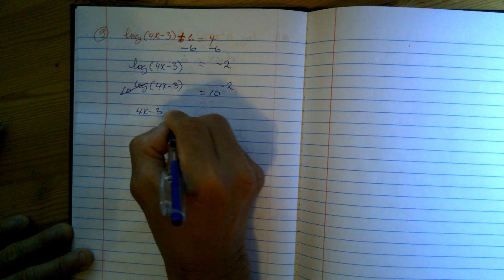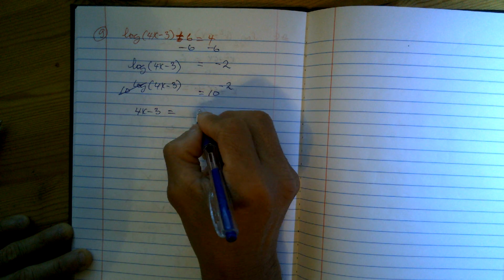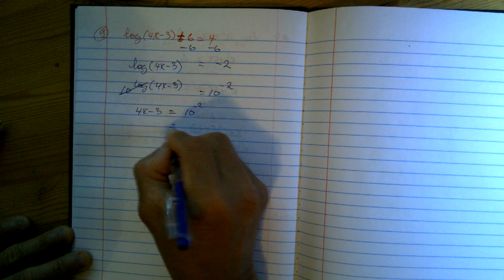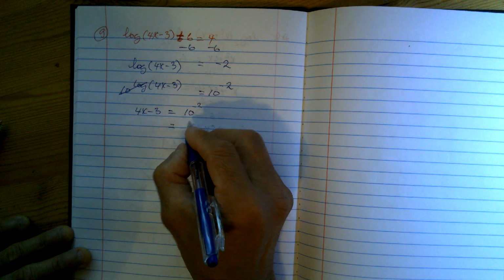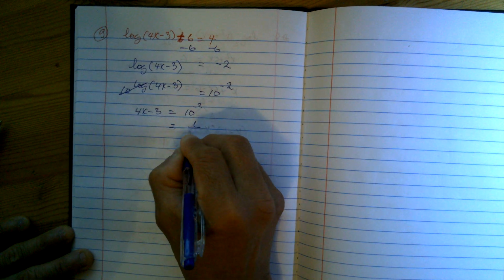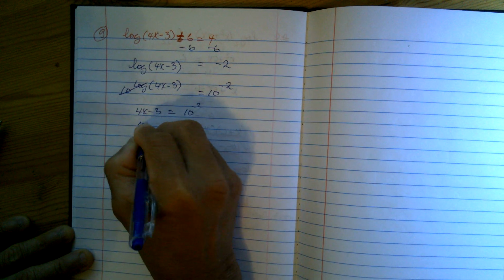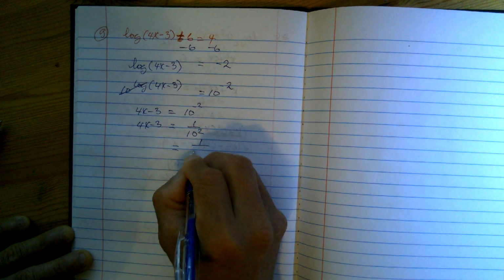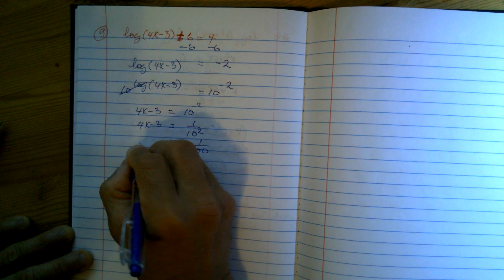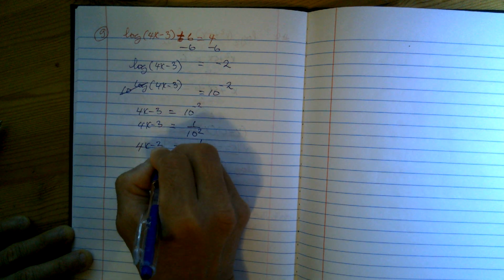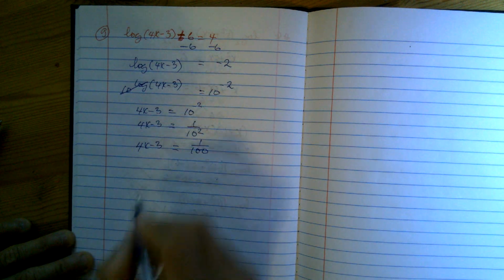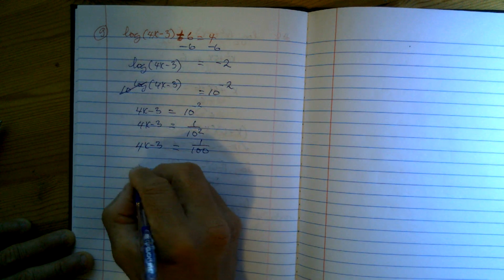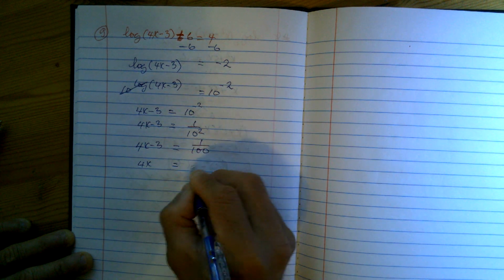Now we have 4x minus 3 equals 10 to the negative 2, which is the same thing as 1 over 10 squared. Now this gives us 1 over 100. On the left hand side is 4x minus 3. Now we're going to solve for x by adding 3 on both sides.